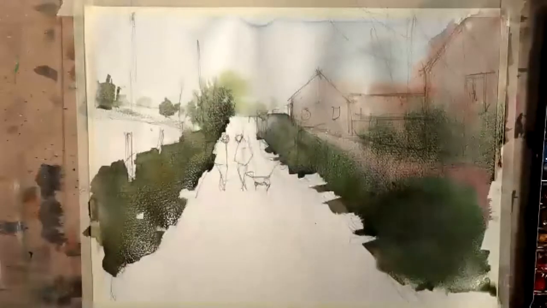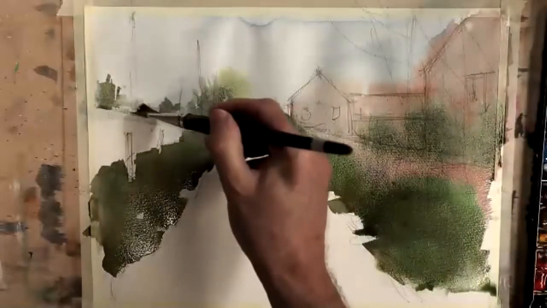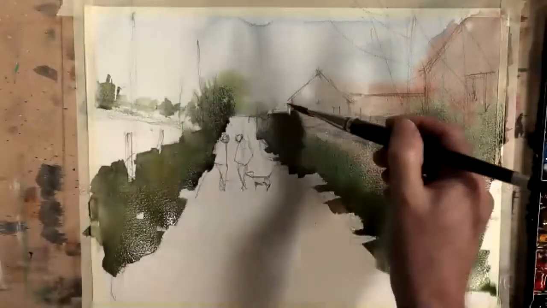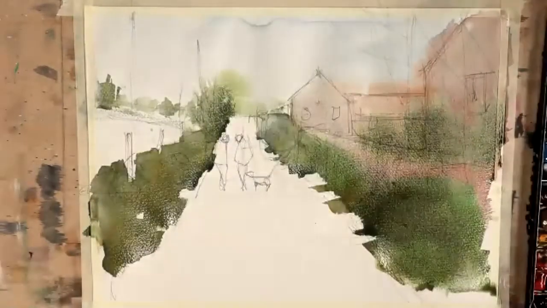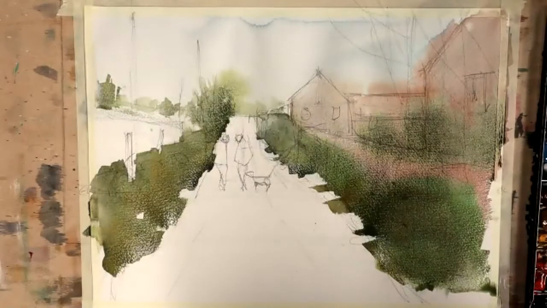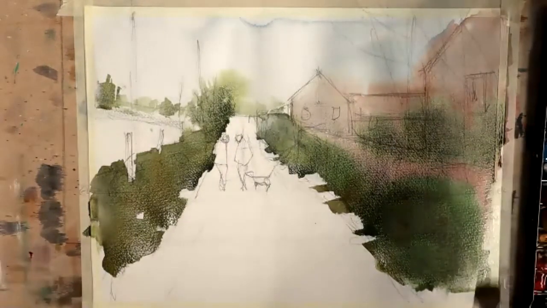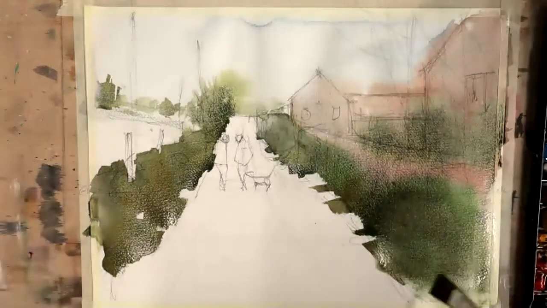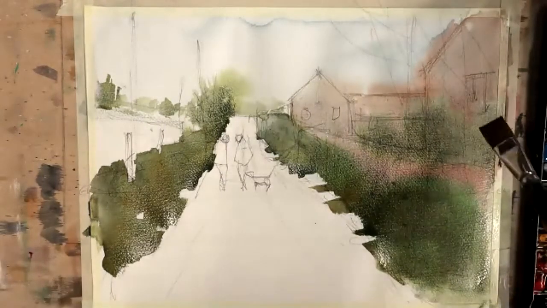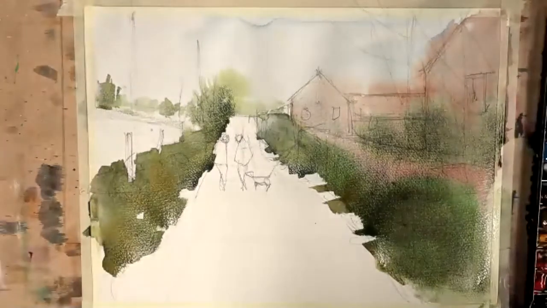Just a gentle hint of a hedgerow on the opposite side of the road up there. All right. Okay, I've got an unpainted area of my paper here. Don't think it matters too much, but I'm just going to run the brush through there.